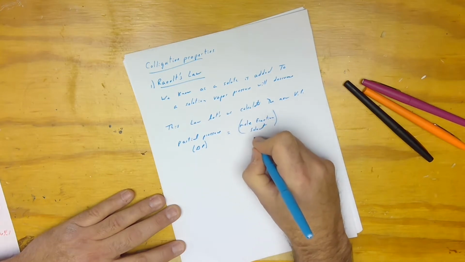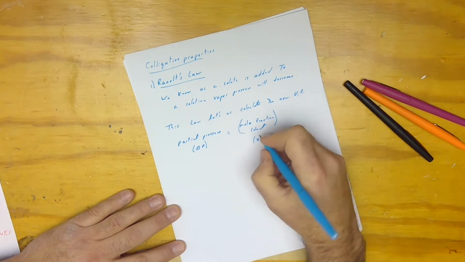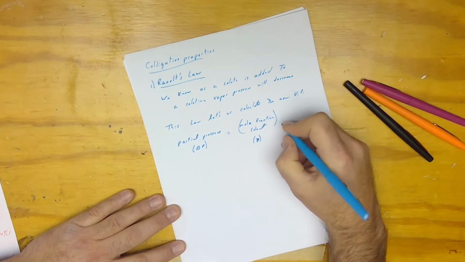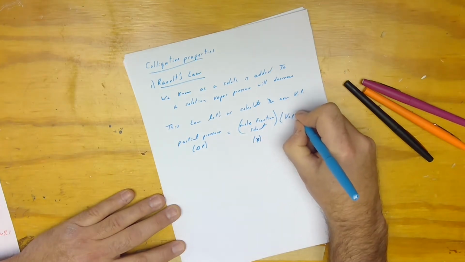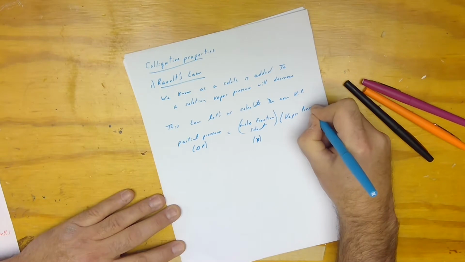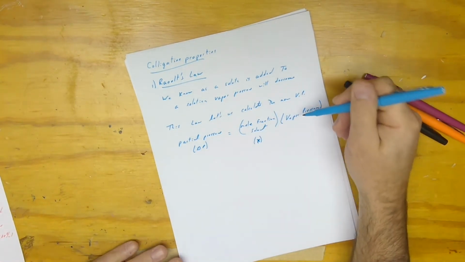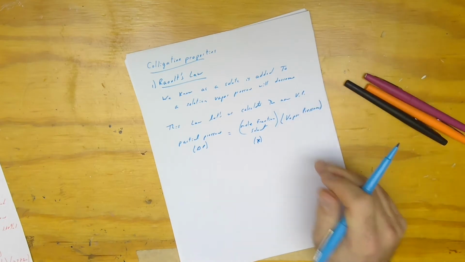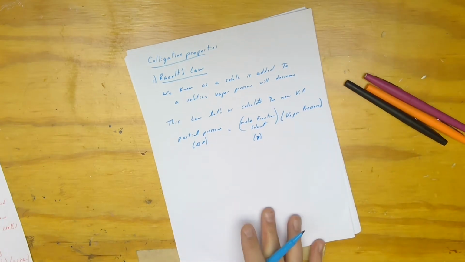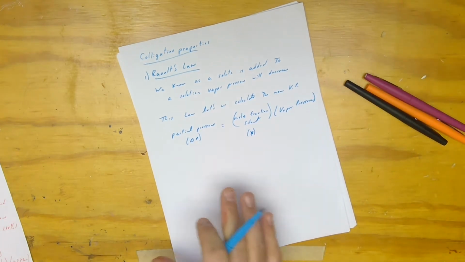Okay, remember mole fraction is chi, times vapor pressure. Okay, so this is just allowing us to calculate that new vapor pressure. Right? And I want to do a problem, and it's kind of long, so I'm going to flip over here to the next page.